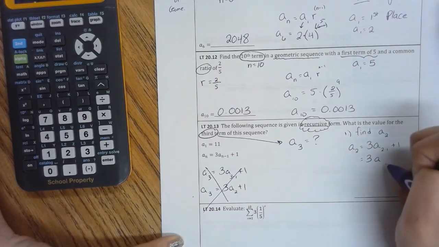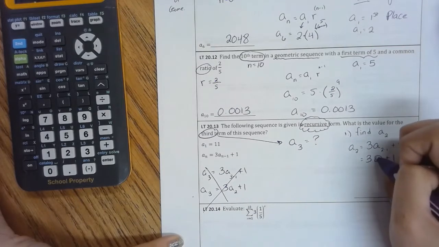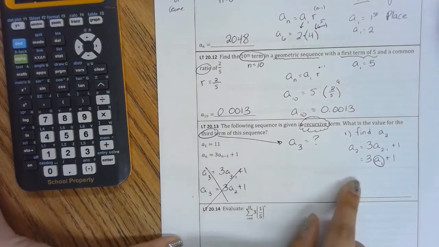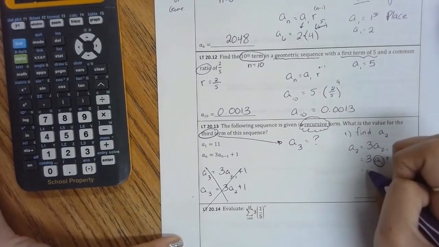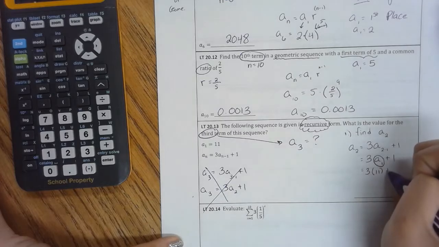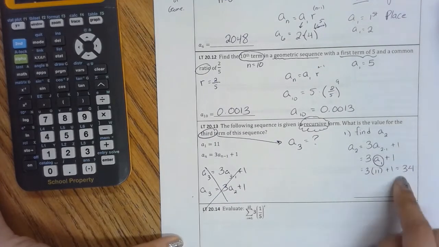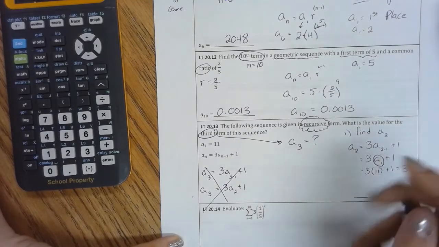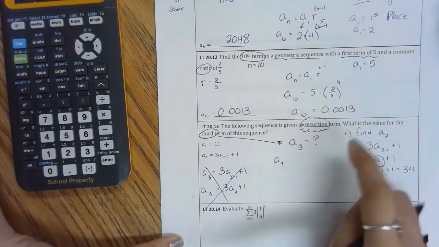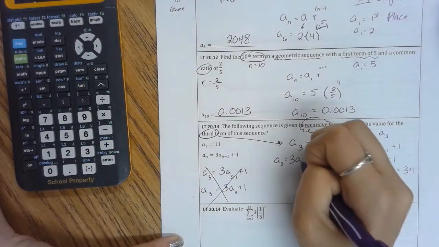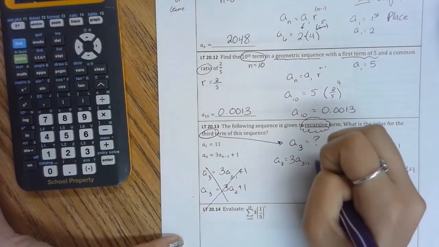2 minus 1 is 1, and it turns out A1 is something we have. That's 11, so I'm going to go ahead and plug it in. It becomes 3 times 11 plus 1, which becomes 34. That's A2. We want A3. Well, after 2 comes 3, so we're going to try and do that now: 3 times A sub 3 minus 1, plus 1.